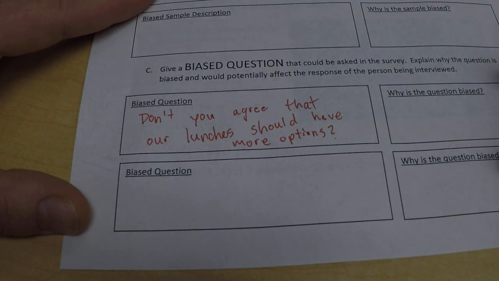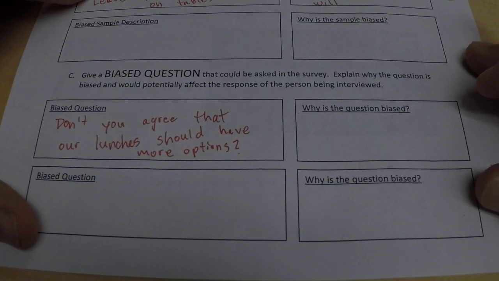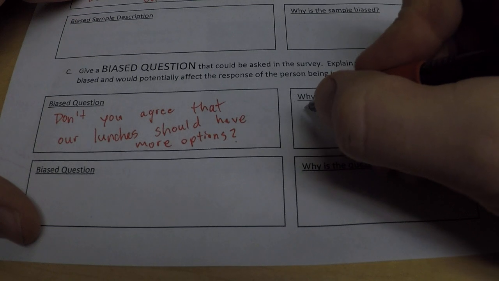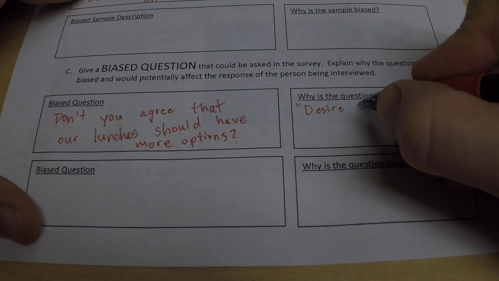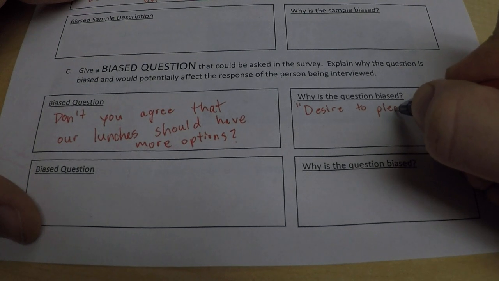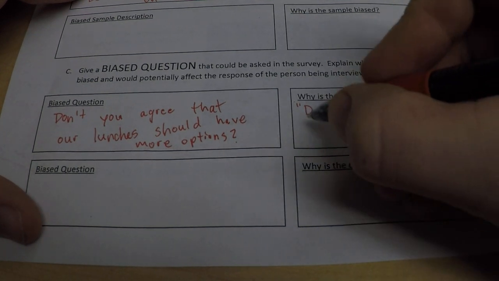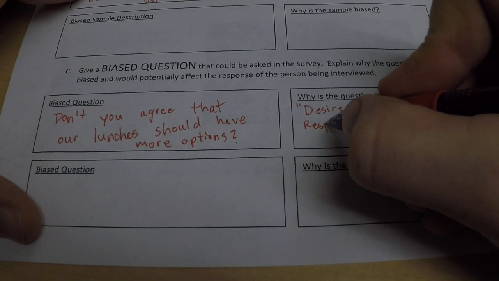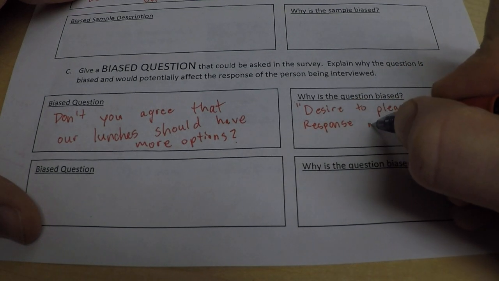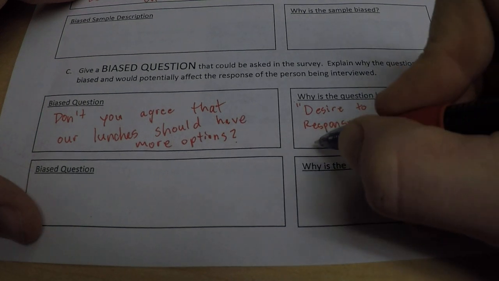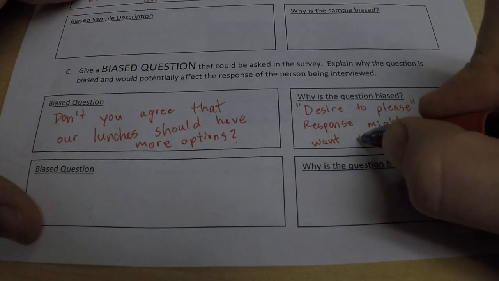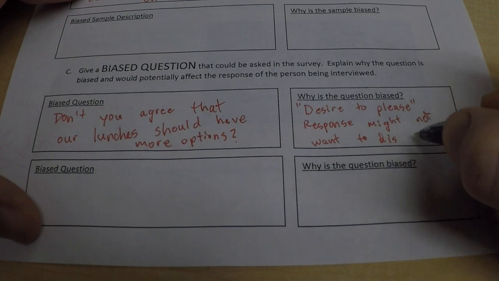And the reason that this is biased is because there's a desire to please. You might not want to say no because I said, don't you agree? So response might not want to disagree.